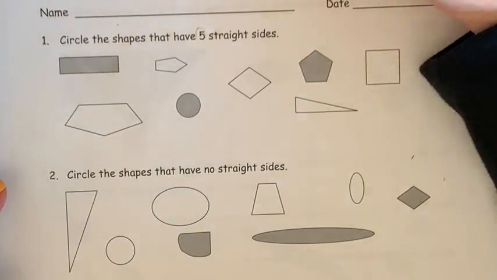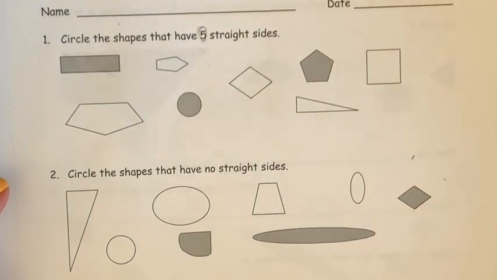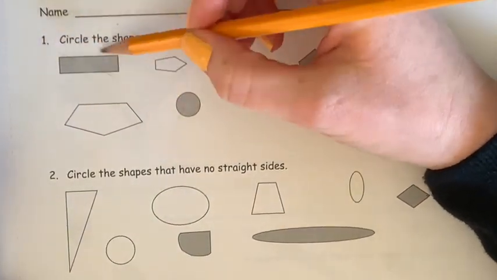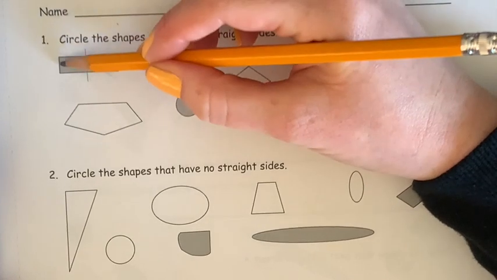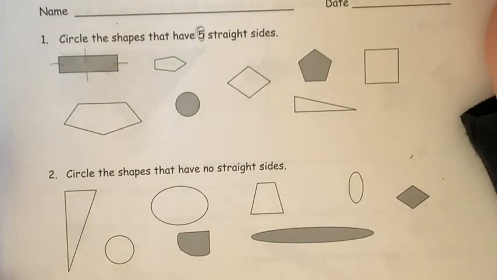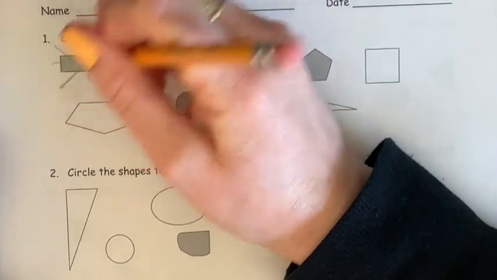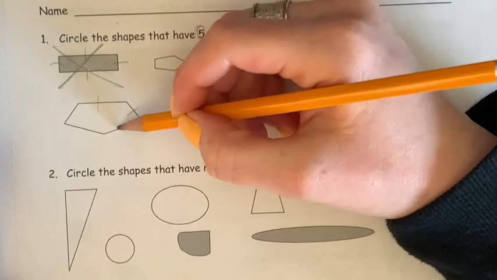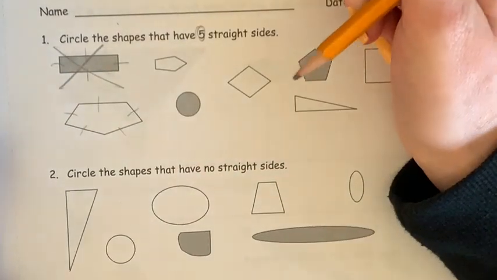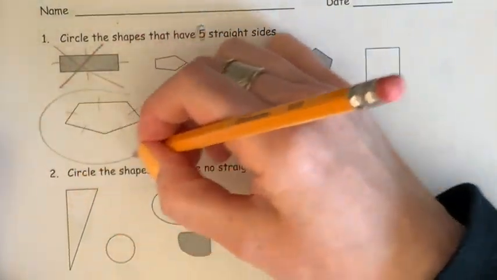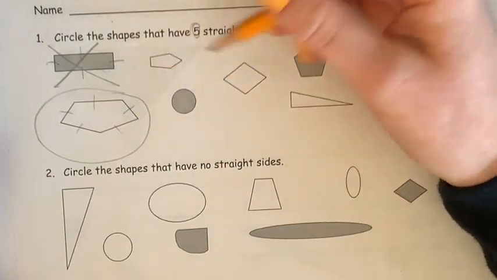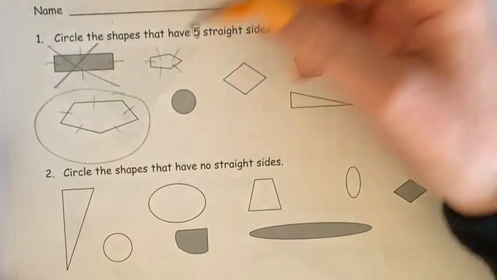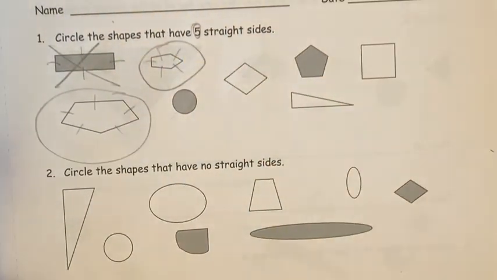For number 1, they're asking us to circle the shapes that have 5 straight sides. So let's start off with number 1 and this shape. 1, 2, 3, 4. This one does not have 5 straight sides, so I'm going to put an X through it. Now let's try this one. 1, 2, 3, 4, 5. This one does have 5 straight sides, so I'm going to circle it. How about this one? 1, 2, 3, 4, 5. That one also has 5 straight sides.